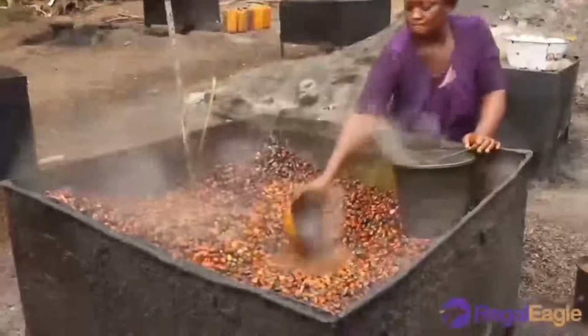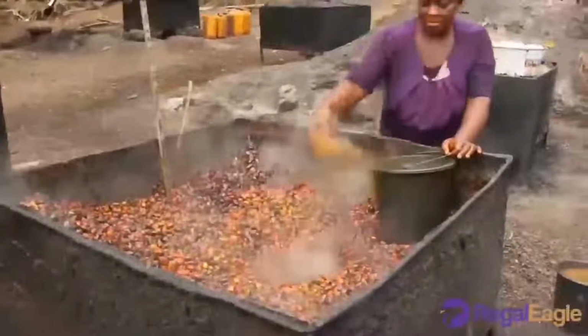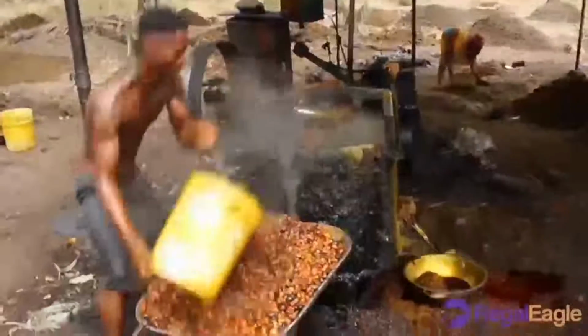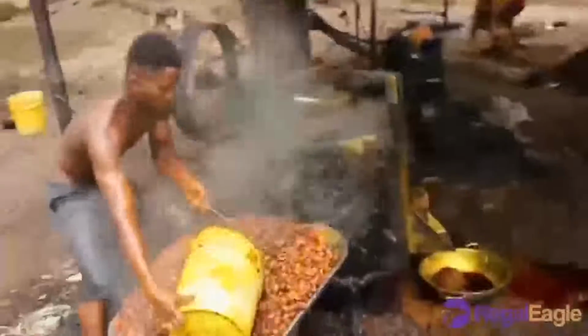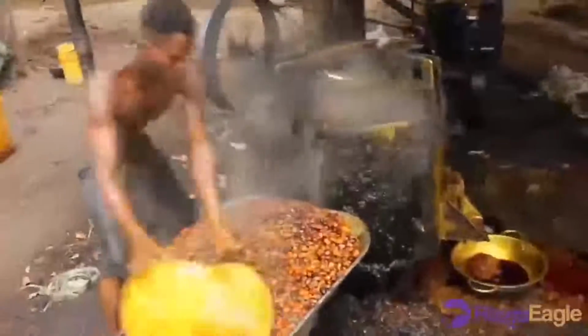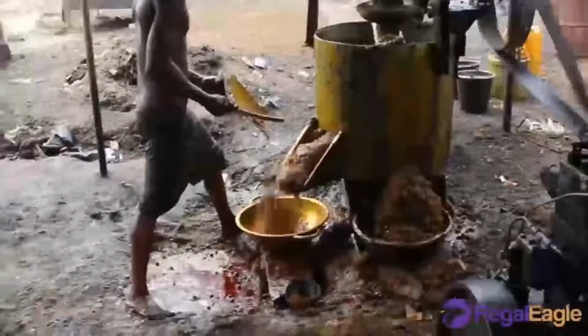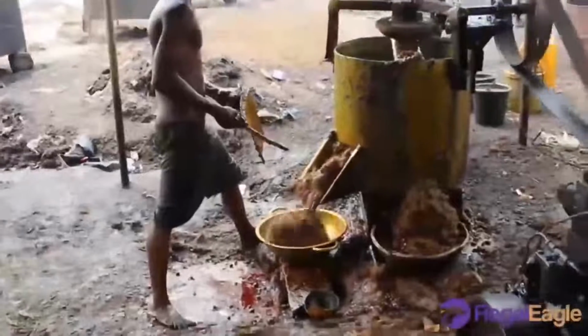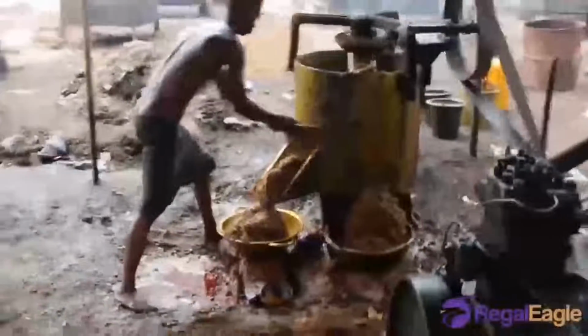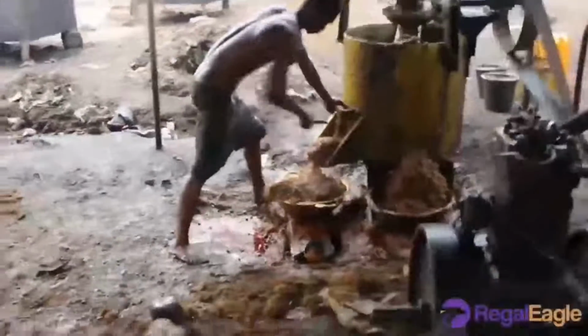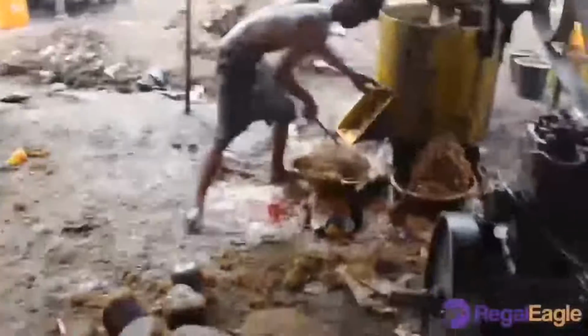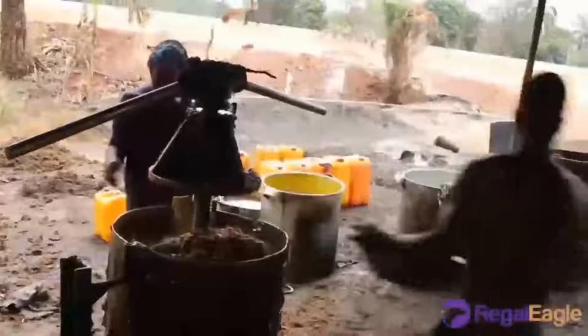The sterilized fruits are then placed in a machine to separate the pulp. Once separated from the bunch, the fruits go through a digester to then be mechanically pressed in order to extract oil from the pulp. The pulp of the matured fruit typically contains 56 to 70% of edible oil.